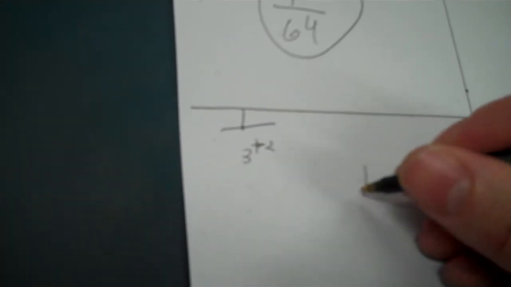Negative power, I would love to think of that as 3 to the second, which I can if I put a 1. It's going to be 1/9. Now 6 to the first is 6, so that'd be 1/6.